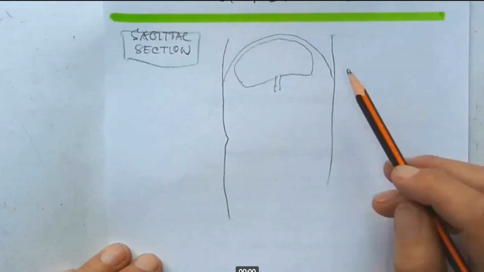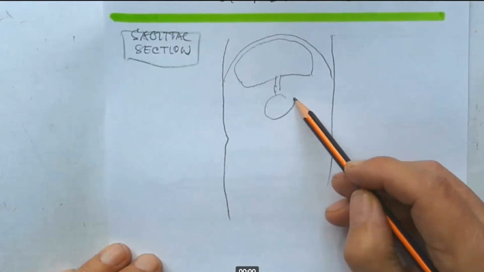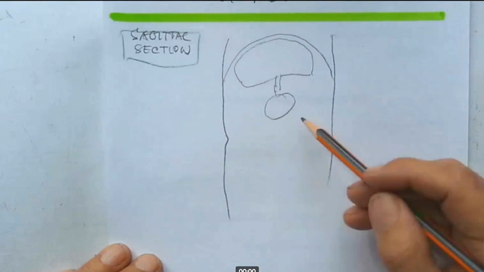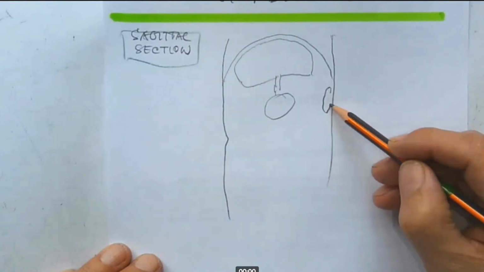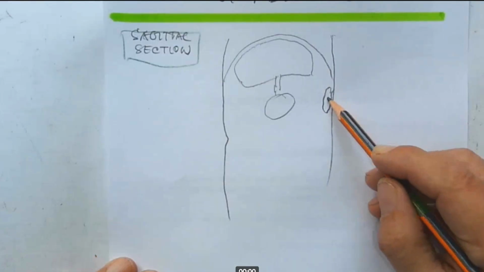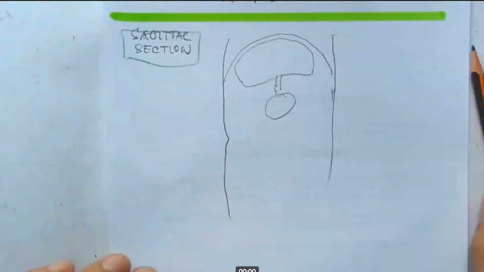Here we have the inferior portion of the liver, then follows the stomach, gaster. Dorsally, posteriorly, we are drawing the retroperitoneal organ. This is the pancreas. Wait a second.